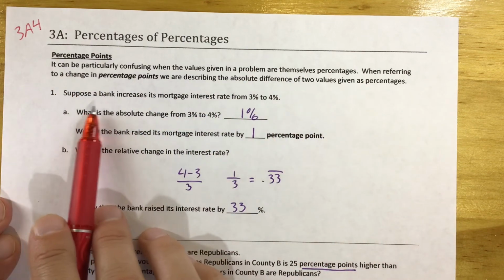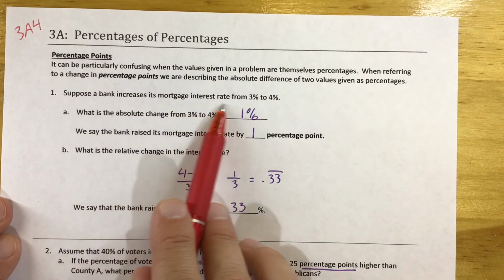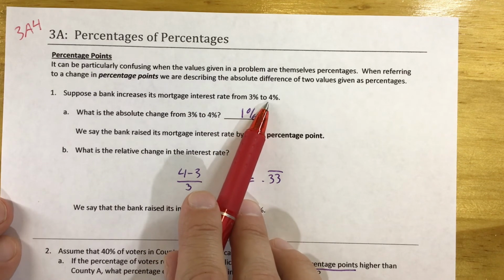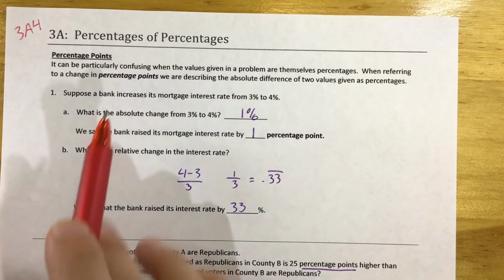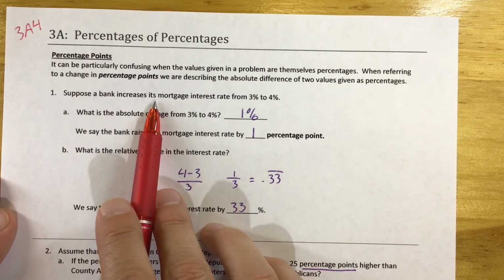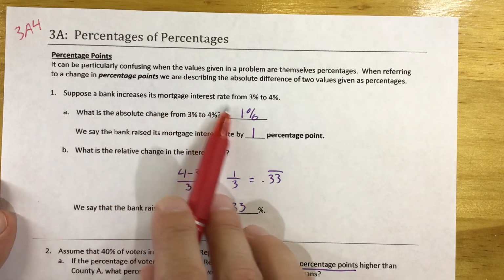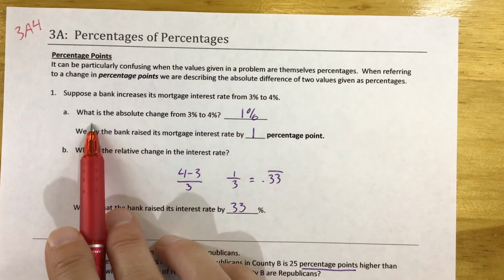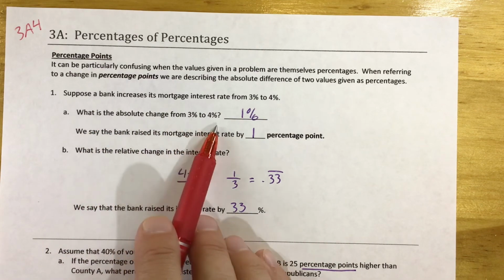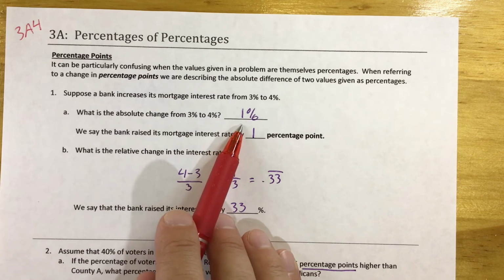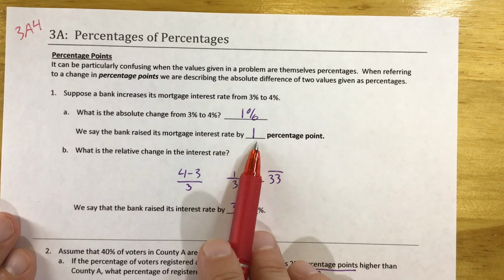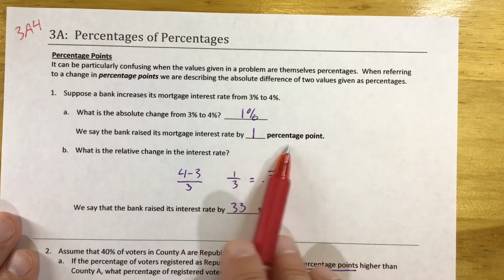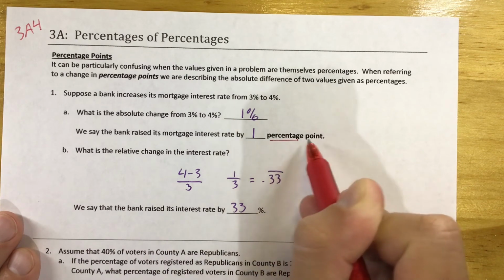All right, suppose that a bank increases its mortgage interest rate from 3% to 4%. Okay, so the numbers that you're being told are percentages. They have to be, for this kind of a problem. There aren't any other numbers you can use to talk about mortgage rates except as percentages. Okay, question A. The absolute change from 3% to 4% is 1%. It has gone up by 1%. Okay? And now new terminology here. We can describe that as 1 percentage point. So be looking out for these words right there, percentage point.